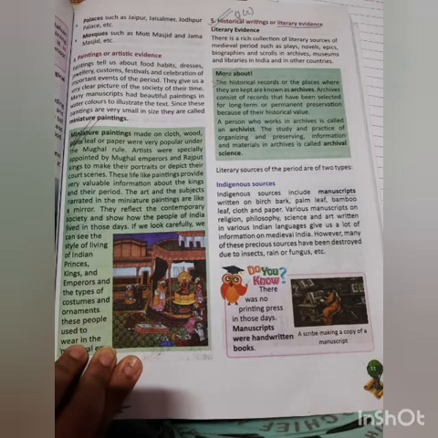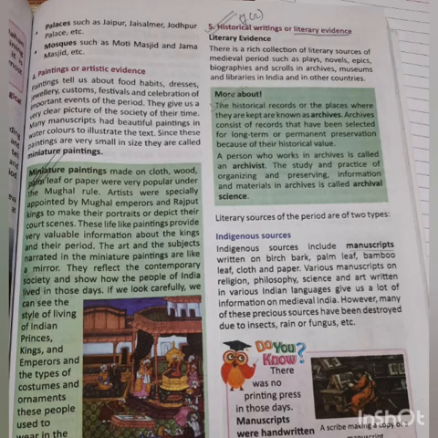So here the literary evidence is divided into two parts. One is the indigenous source. The indigenous source falls under the manuscripts. We know manuscript means what? Manu means hand, and script means writing. That is, handwritten things.